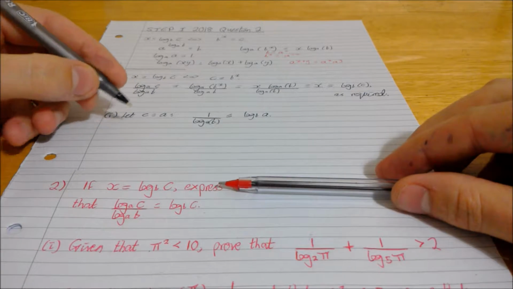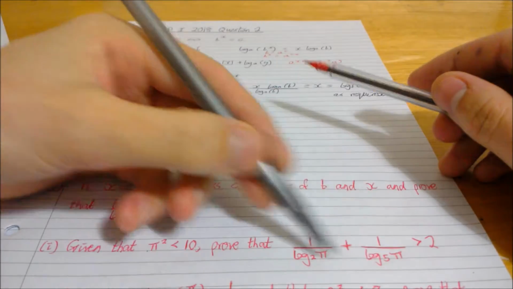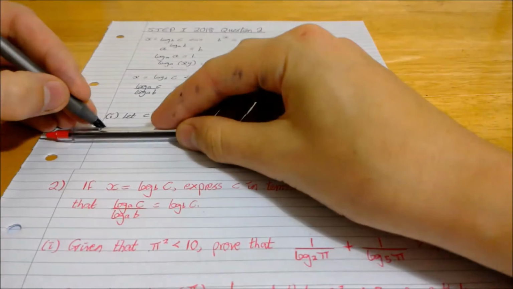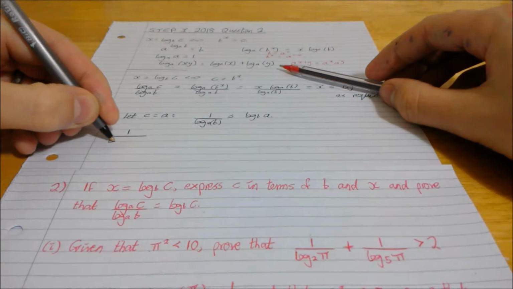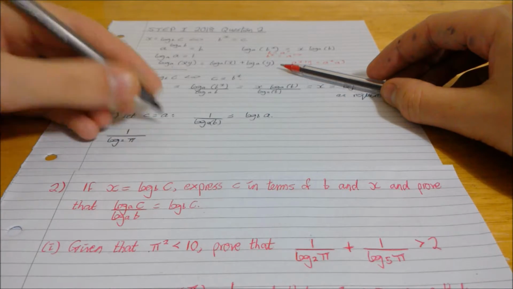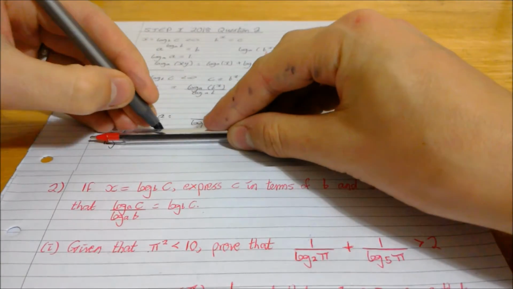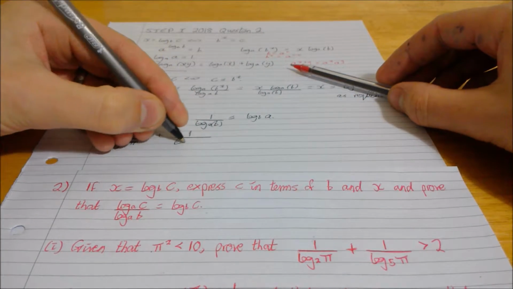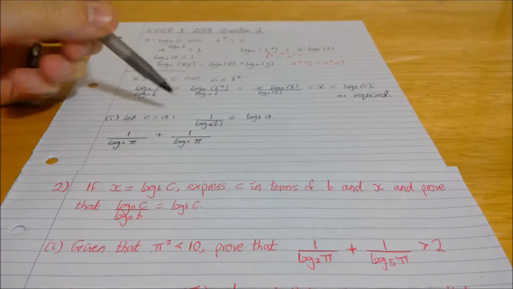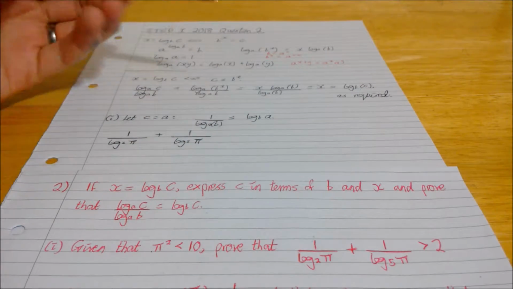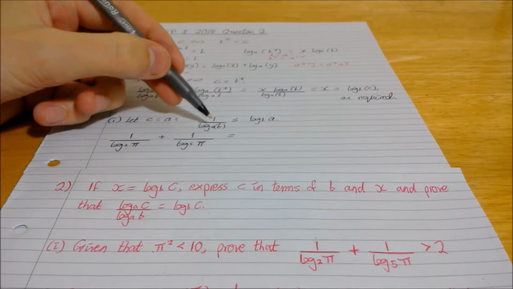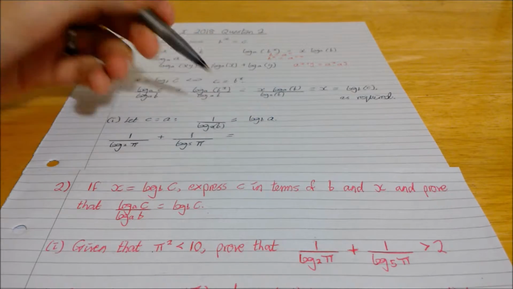So let's do that. Let's write down the left-hand side of our expression that we're trying to show is greater than 2. So 1 over log base 2 of pi plus 1 over log base 5 of pi. What's that going to give us using this rule we just deduced? Well, essentially, get rid of the 1 over and swap the a and b.